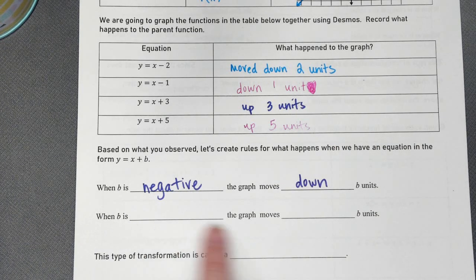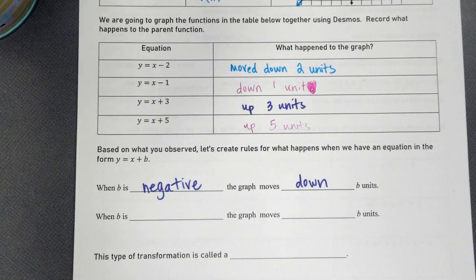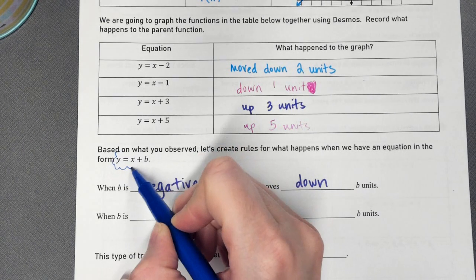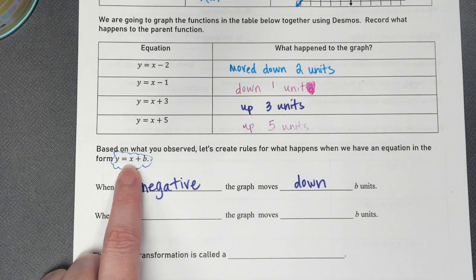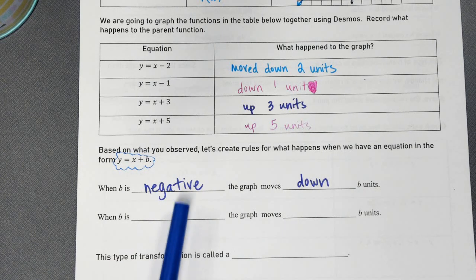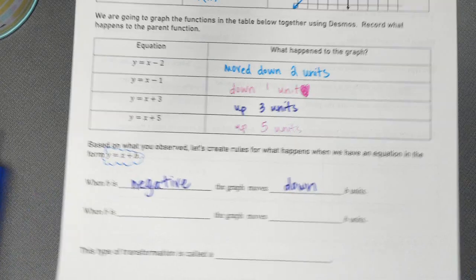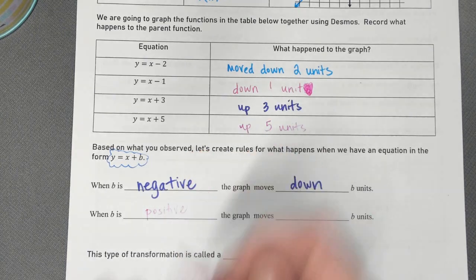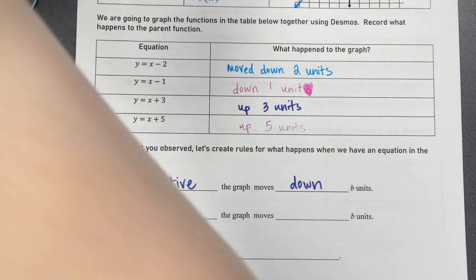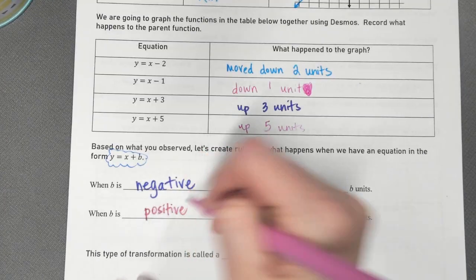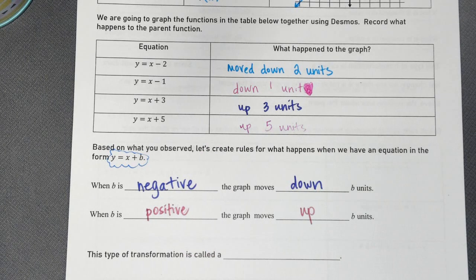Do you guys think you could fill in the second one without me? And this is the equation that we're looking at. So when the slope is 1, your B value, if it's negative, it's moving down. So what's the other case? If it's not negative, it's going to be positive. And where's it going to go? Up. Oh no, you poor little marker. Okay, so then if it's positive, when B is positive, the graph is going to move up.